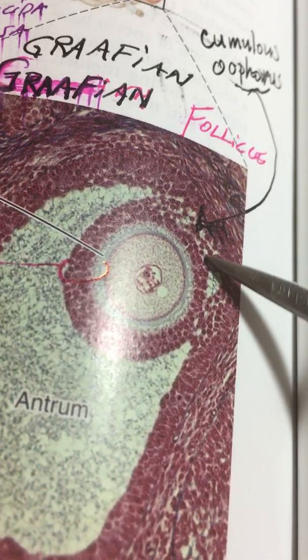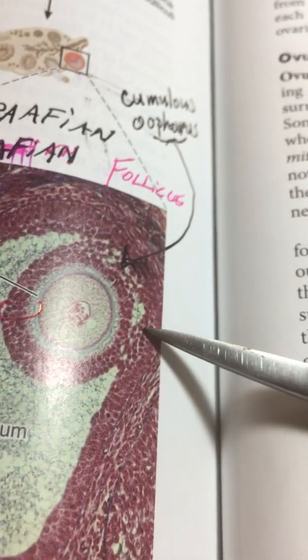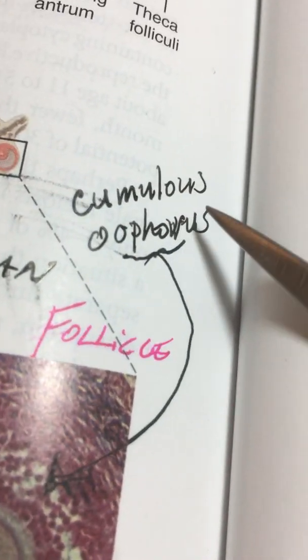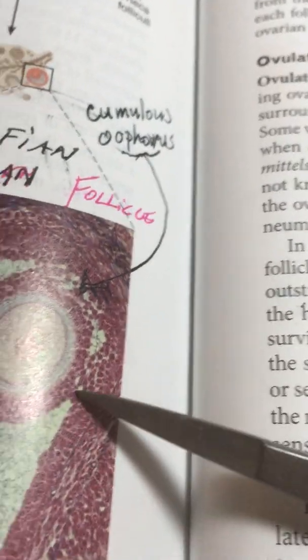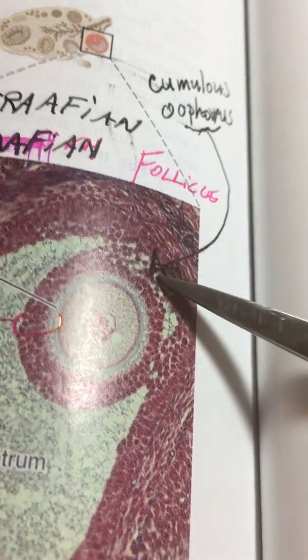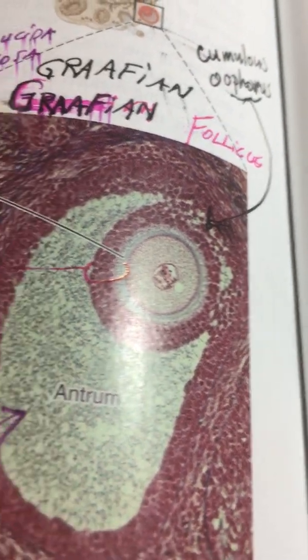And the ovum here is sitting on a little, here it is, cumulus oophorus. That's the little column here of granulosa cells.